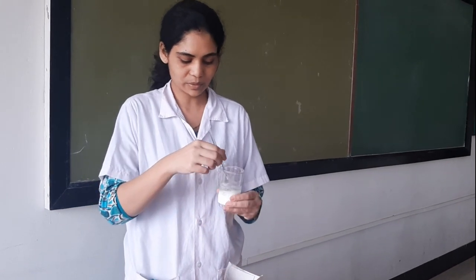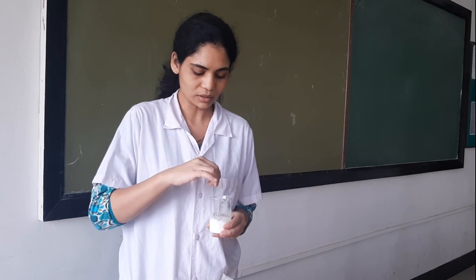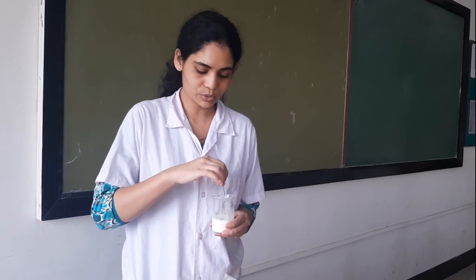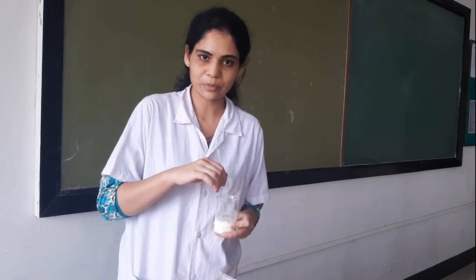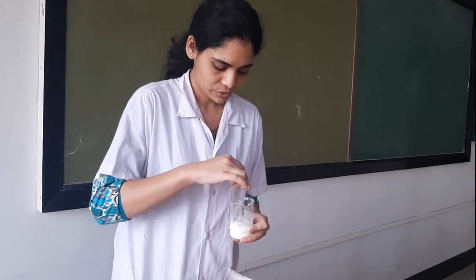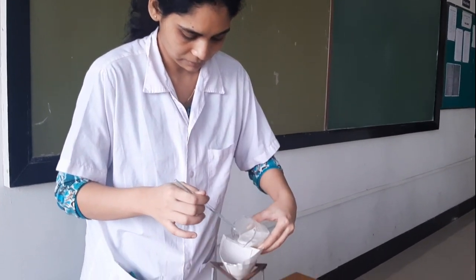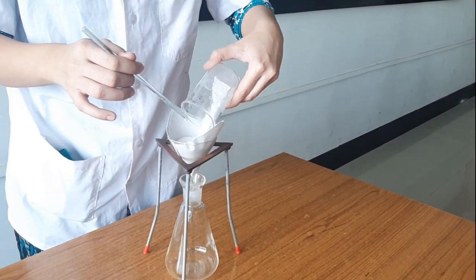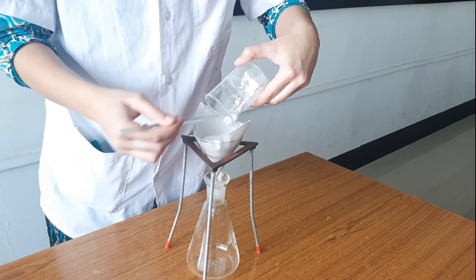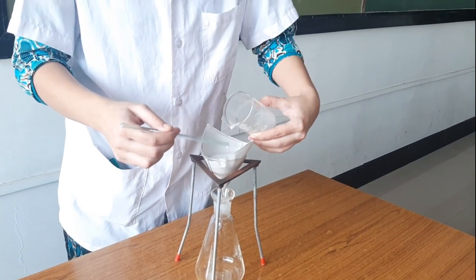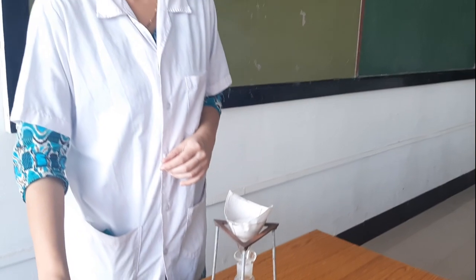We have again arranged the assembly, and now we will be passing the 10% calcium carbonate solution to the filter medium. Now we are going to calculate what amount of time is required for the complete filtration of the 10% slurry. So again we will stir the slurry and we will pour it.